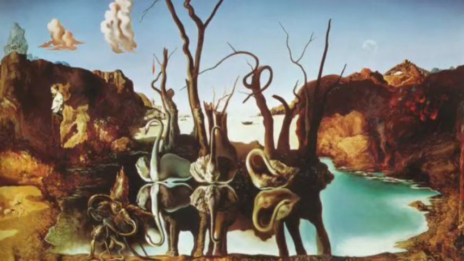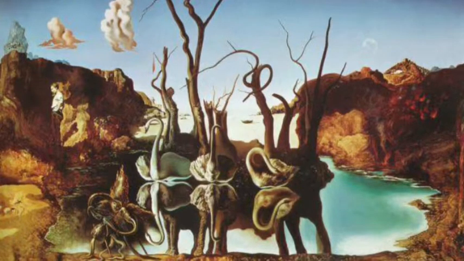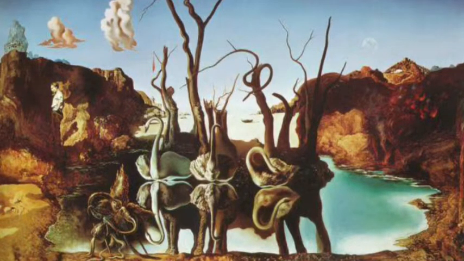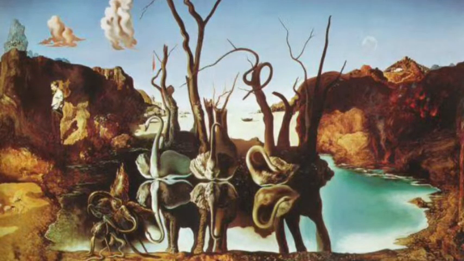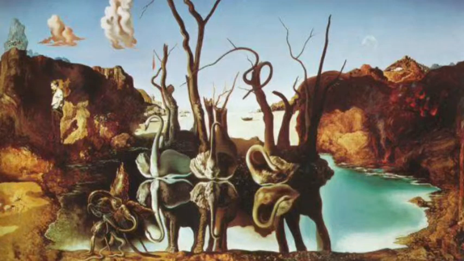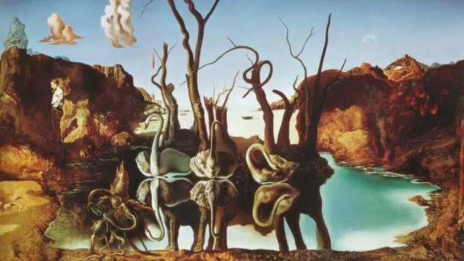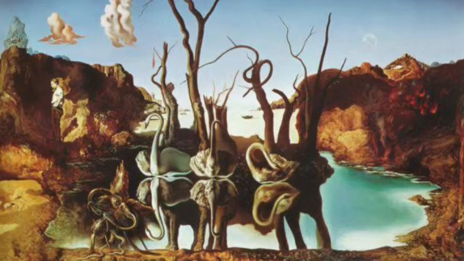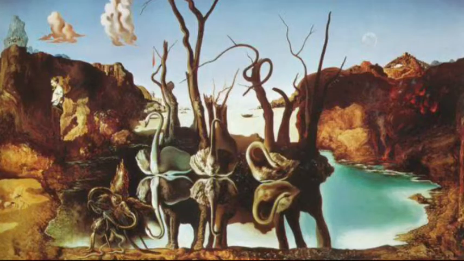Another famous example of an ambiguous pattern is Swans Reflecting Elephants by Salvador Dali. At first, everything in this painting appears to be as normal as anything actually could be in a Salvador Dali piece. But if you look at the reflection of the swans in the lake, you realize that there are elephants under them. Dali made this connection while watching swans in a lake and realizing that their reflections actually resembled elephant heads. Finally, some information on impossible illusions.